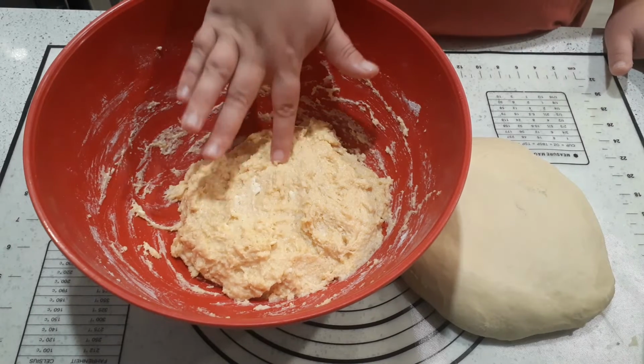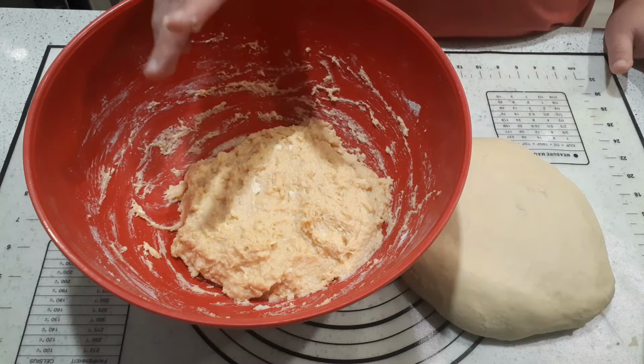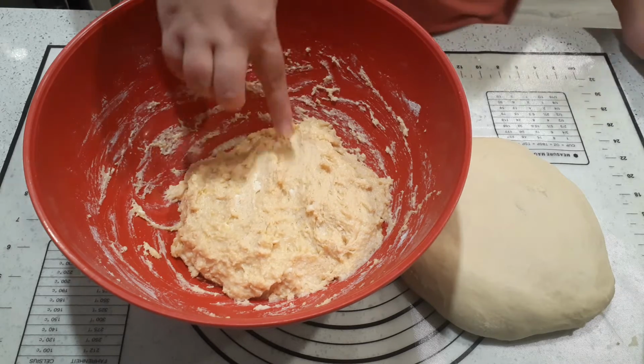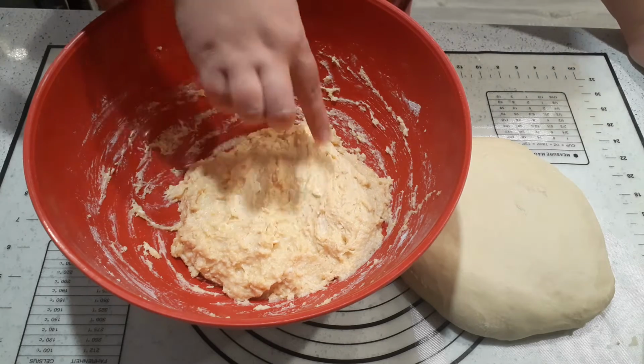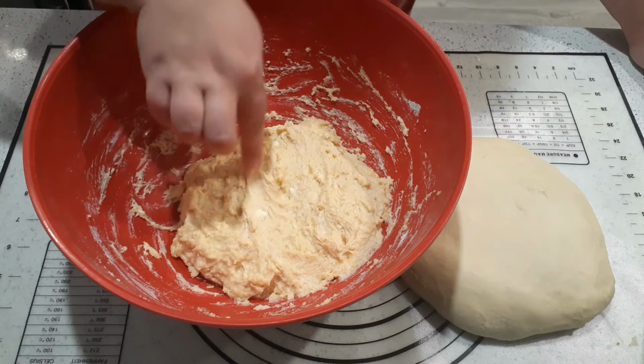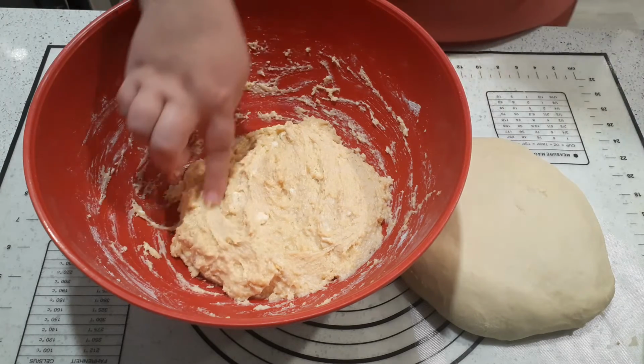So this will have to rise twice, and it does have a coarse texture and a more pebbly surface. So if you look, it's not at all smooth, even though there's cornmeal in this one, so it was never going to be smooth anyway. But you look, this is not going to be a smooth dough. It just isn't. It's a little more pebbly, a little coarser.